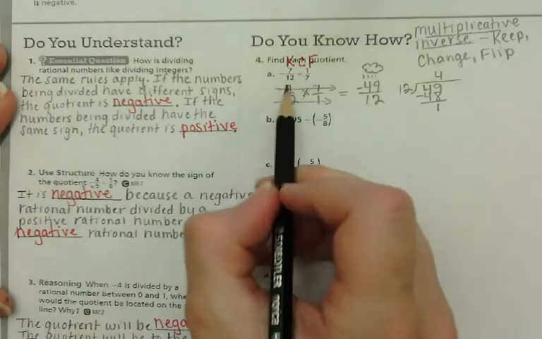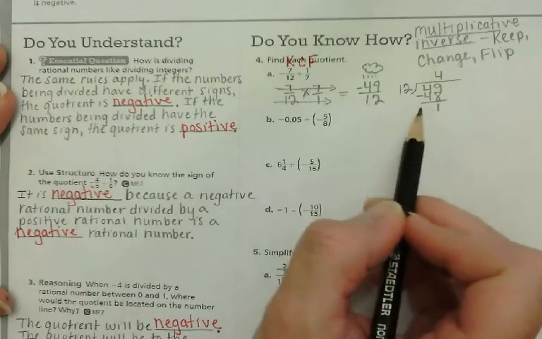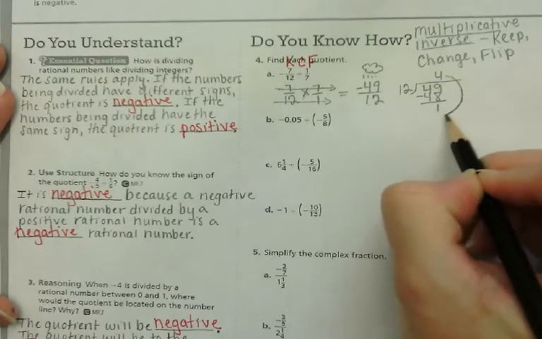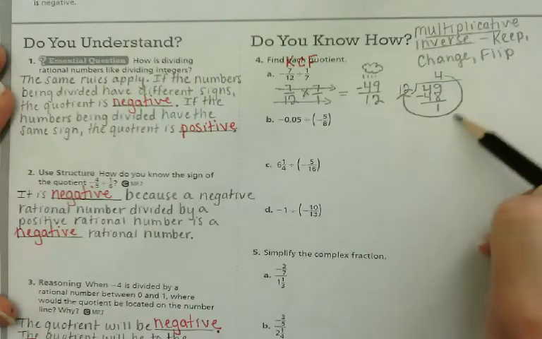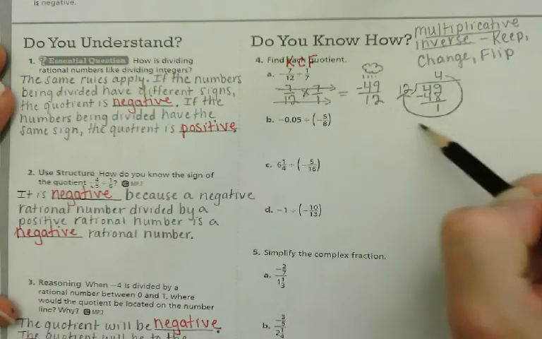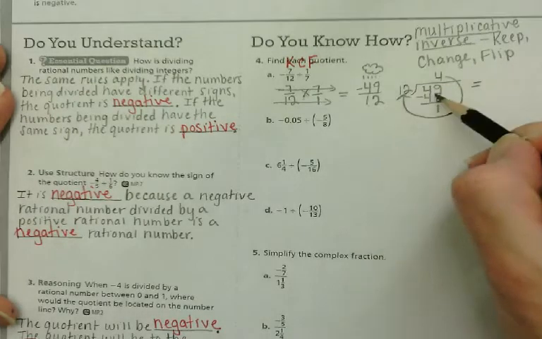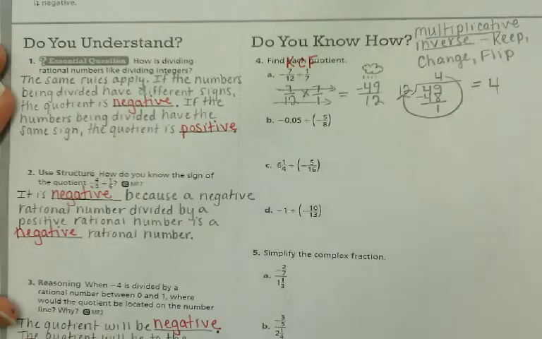Now, since I'm working with fractions, I'm not going to turn this into a decimal. I'm going to leave it as a mixed number because it has a fraction in it. Starting at the top and working our way around clockwise, we're going to write our mixed number. So 12 went into 49 4 whole times, so 4 is our whole number.